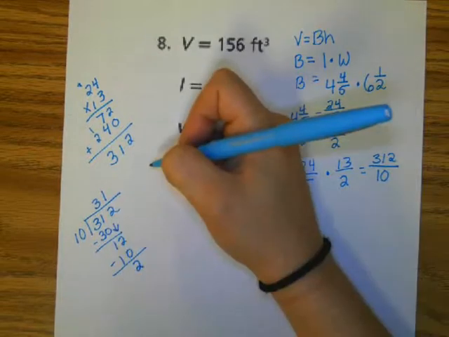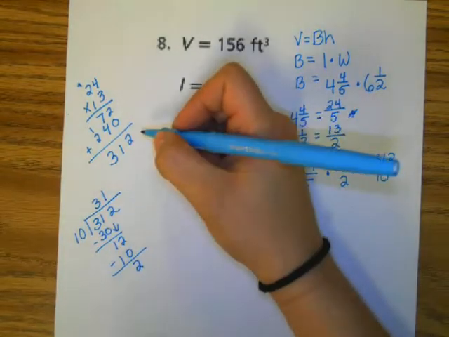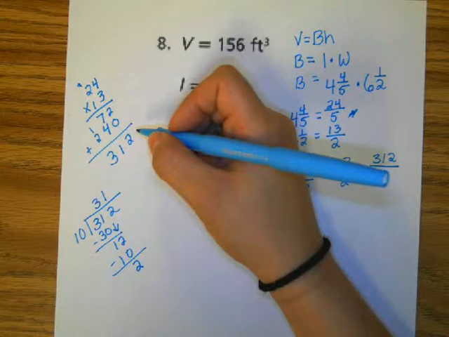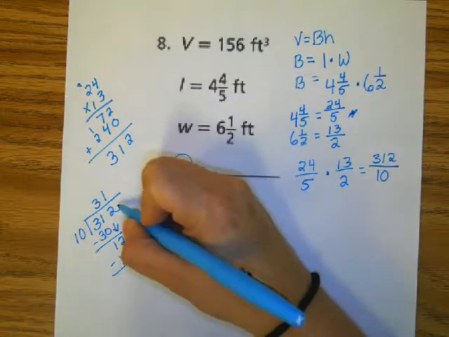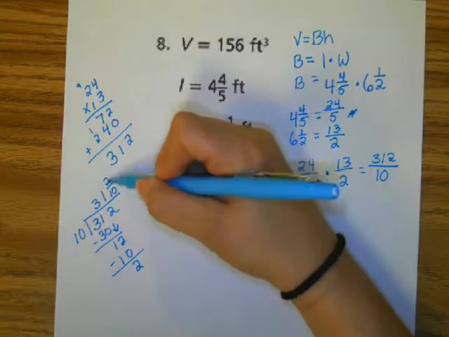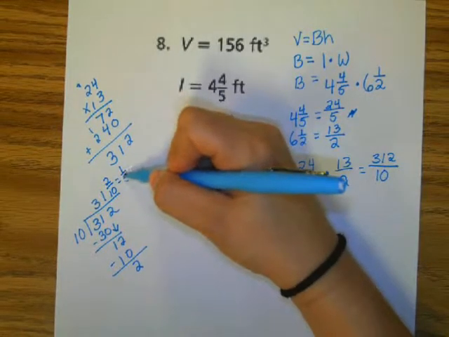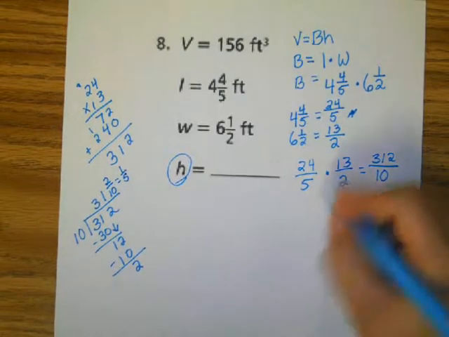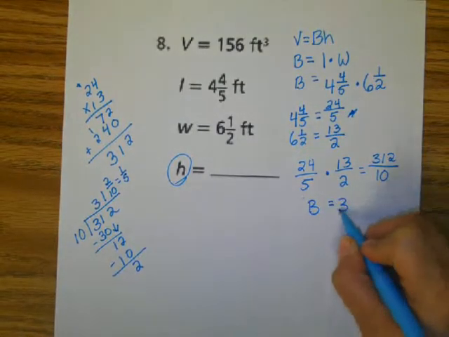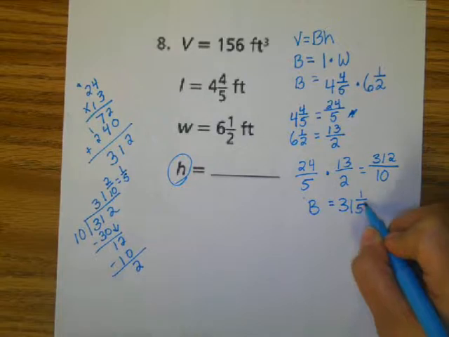This is where a lot of us stop, because we found an answer and then we write it down and move on. But this isn't a B for base, is it? It's an H for height. So now I can go back to my original formula, and I know the volume is 156, right?